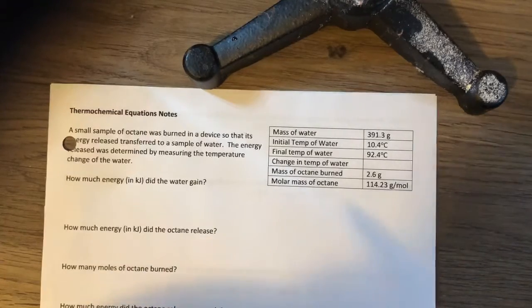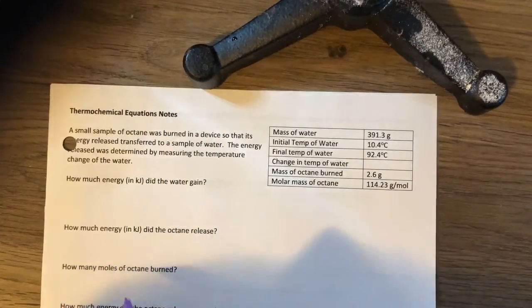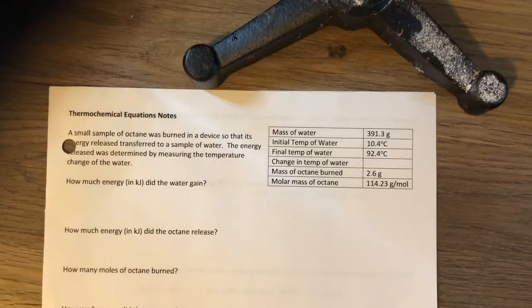All right, in this video we're going to talk about thermochemical equations. So we're actually going to talk about energy and chemical reactions rather than just physical change. Similarly, we can transfer the energy from a reaction to water and figure out the energy that the reaction released or absorbed. So imagine burning gasoline, which is octane, and then transferring its energy to water. Then the water is going to warm up as it gains that energy.